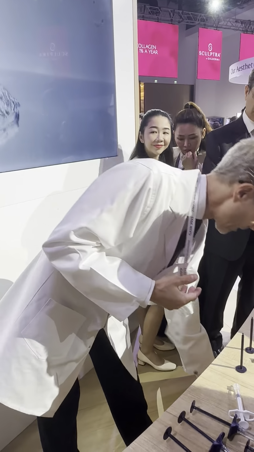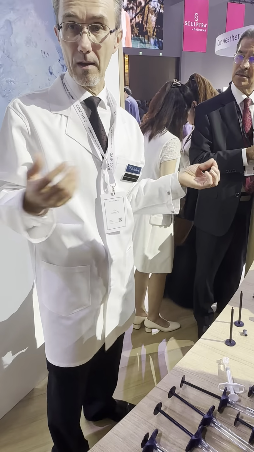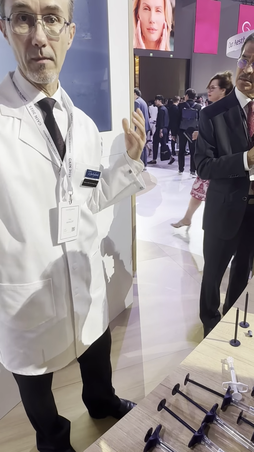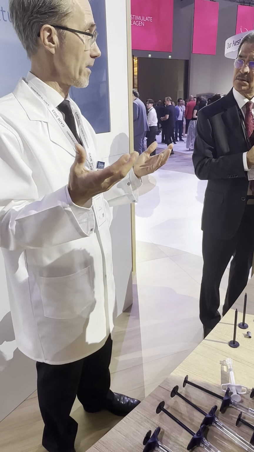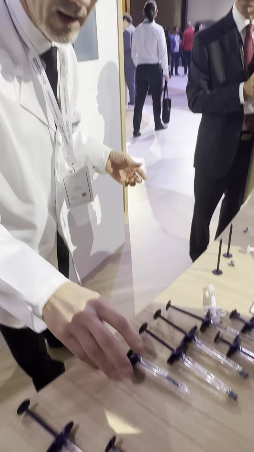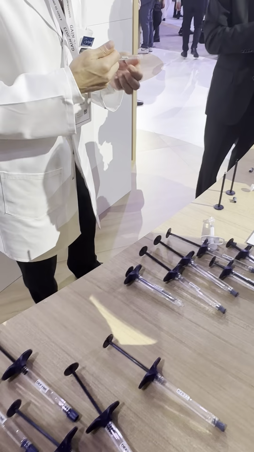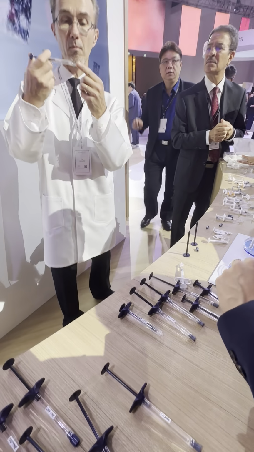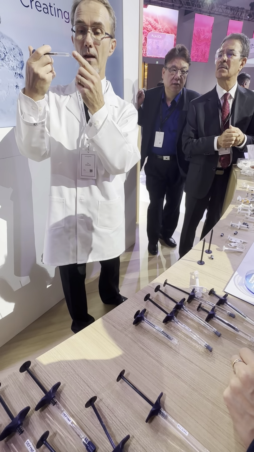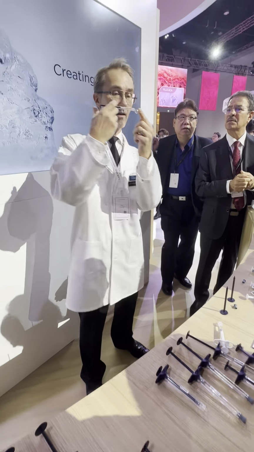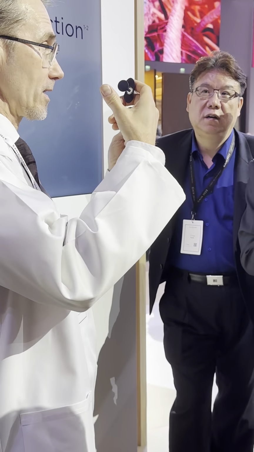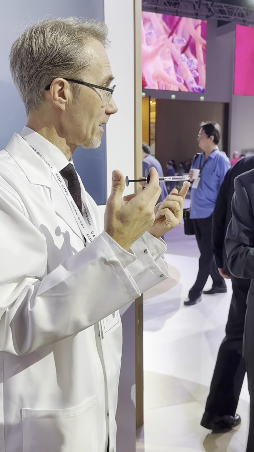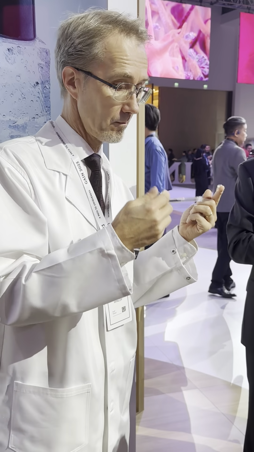The result of the study is that the products retained the natural appearance, and the explanation is flexibility. When the face is not moving, this is how it looks, and when the face is smiling, the implant follows the tissue movement. And then you can maintain the natural appearance.